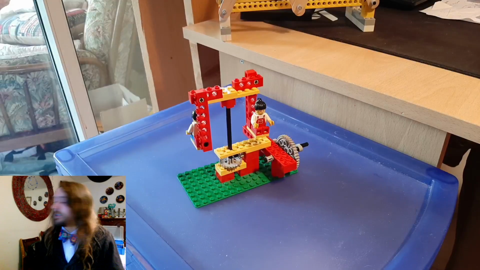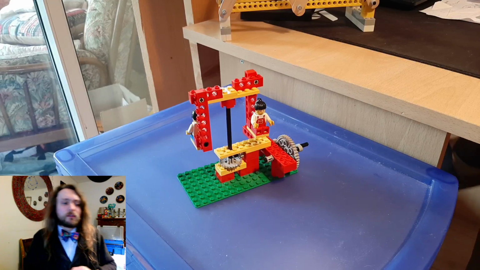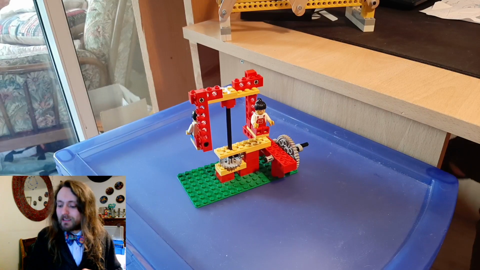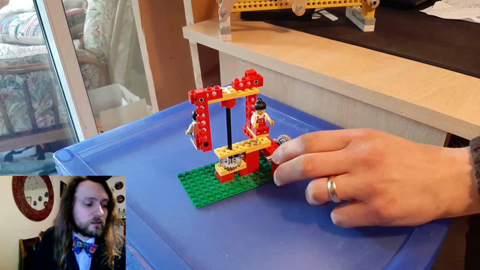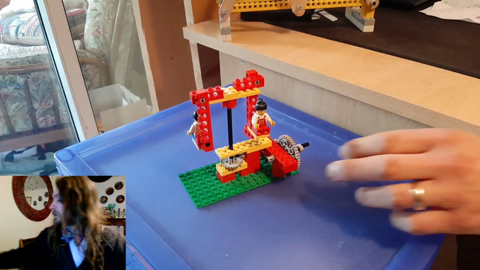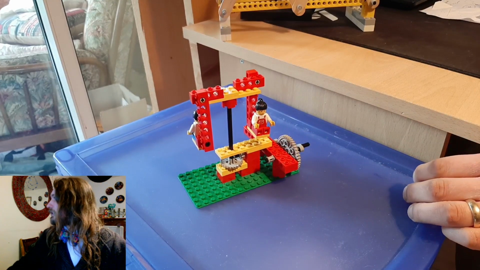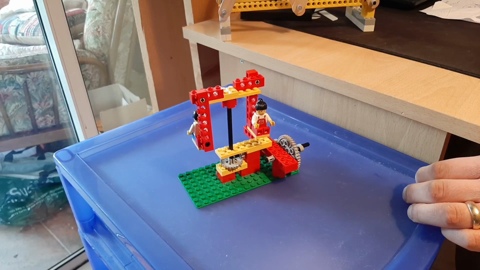So I'm going to jump in and just show you very quickly the sort of thing I'm thinking about. So here we can see we've got a wonderful little Lego model. This is set number 9610, so this was a set that was already pre-made by Lego. Turn my camera off for a minute.